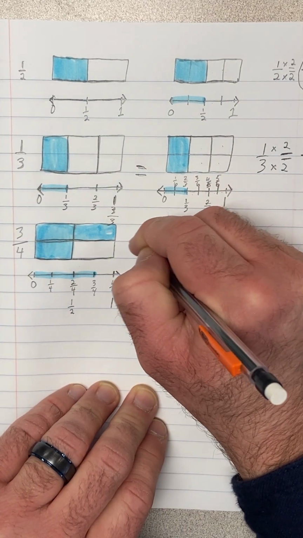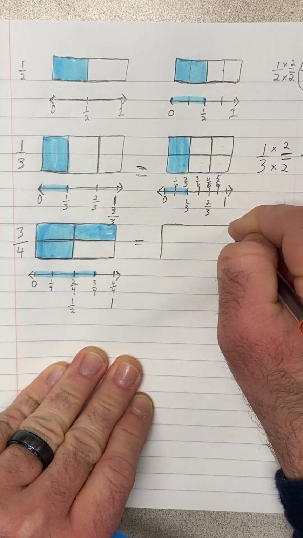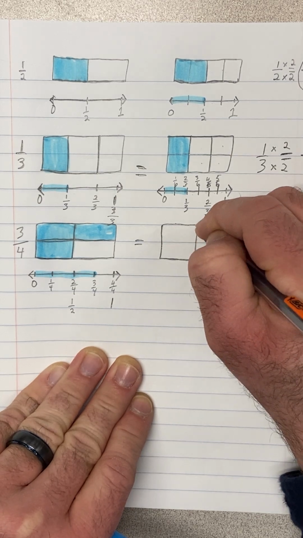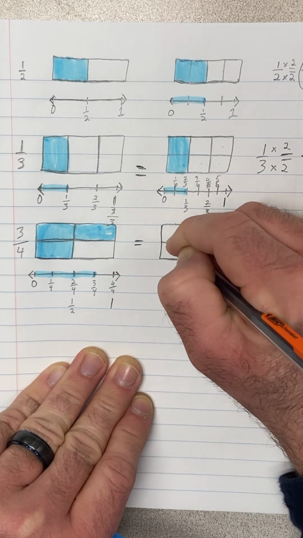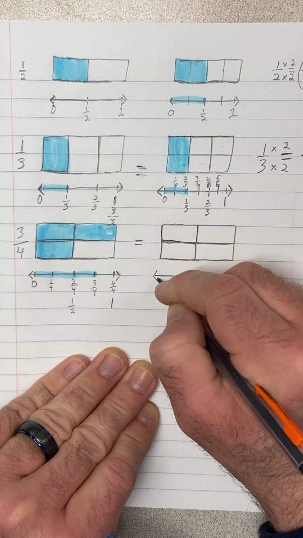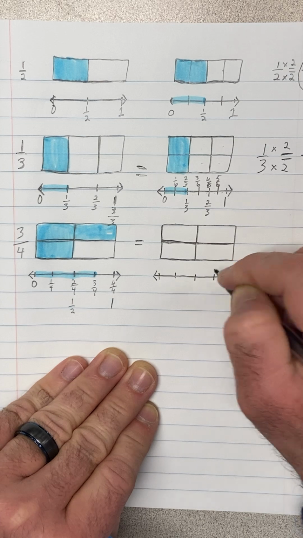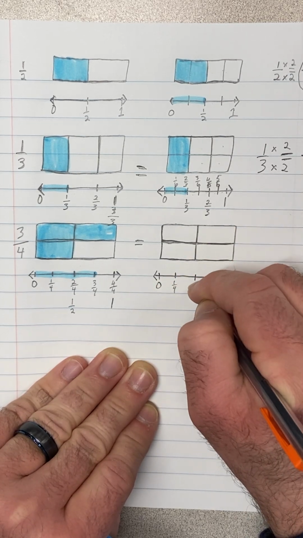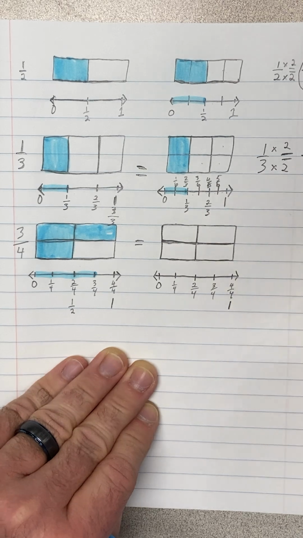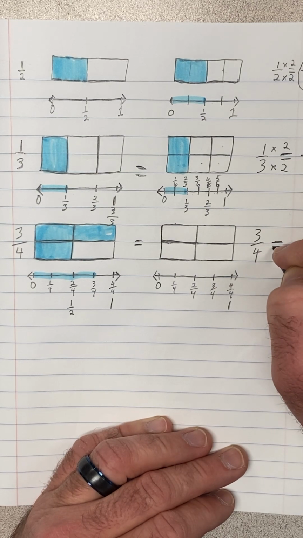Now let's generate an equivalent fraction. I'm going to draw another model. Be very careful to try to get it as close to the first model as possible. Let's part it into fourths. Draw a number line and part it into fourths. So we have 0, 1/4, 2/4, 3/4, and 4/4, or 1 whole. Okay. So we've got 3/4. We're going to generate an equivalent fraction for that.